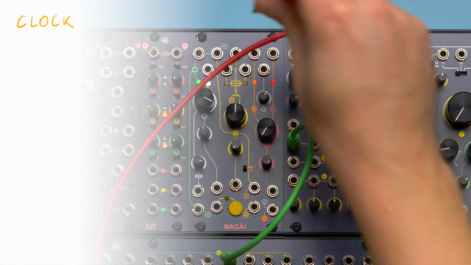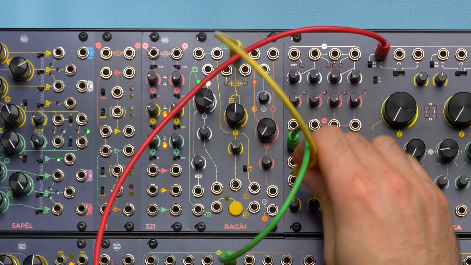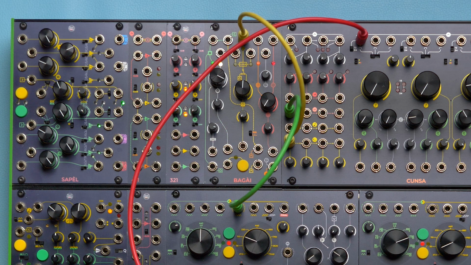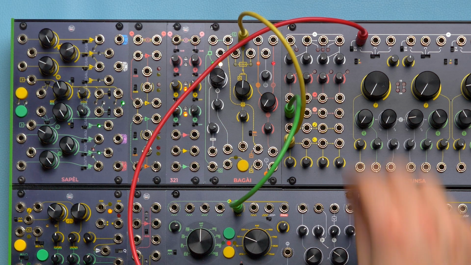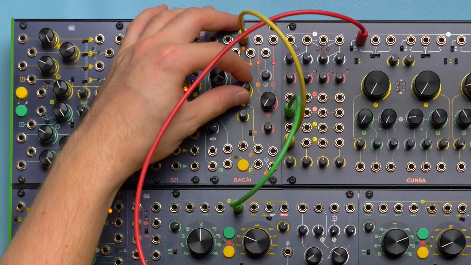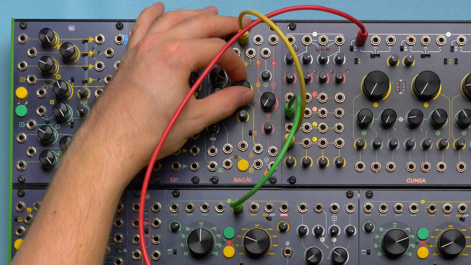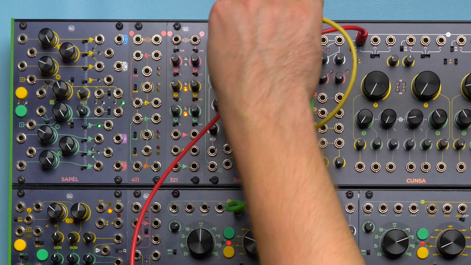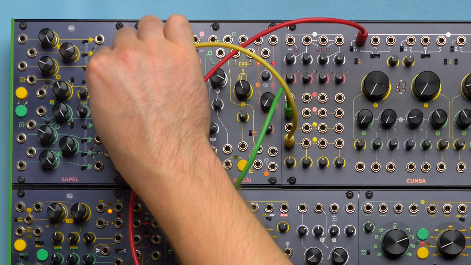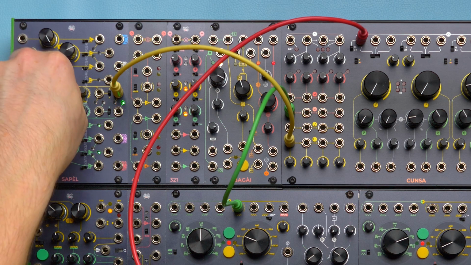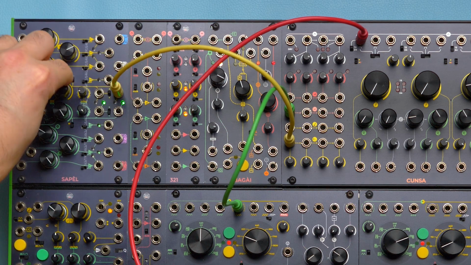So let us start with the simple clock output, which is this one. The clock has the same feeling of Sapel's one, and perhaps it has a slightly extended range.